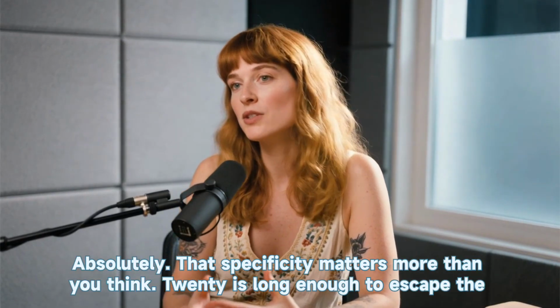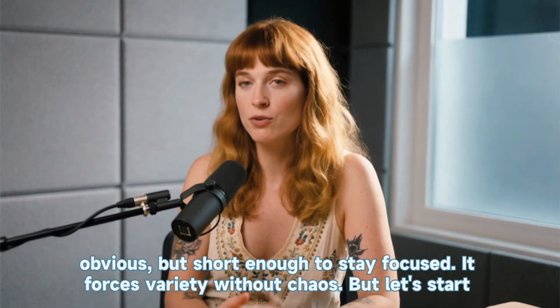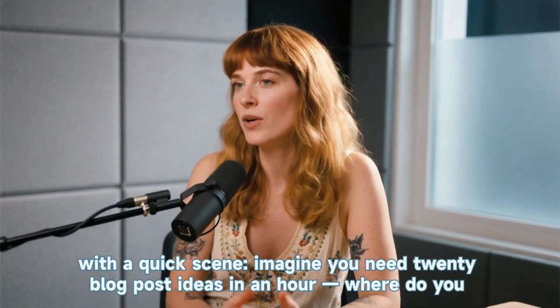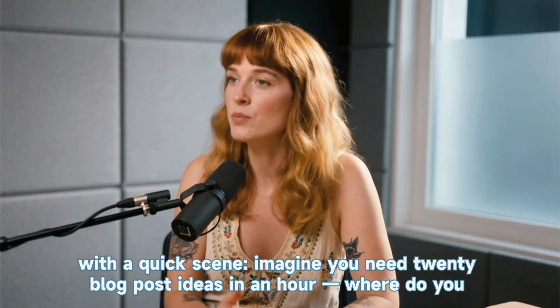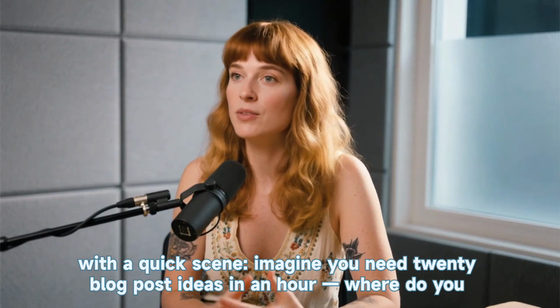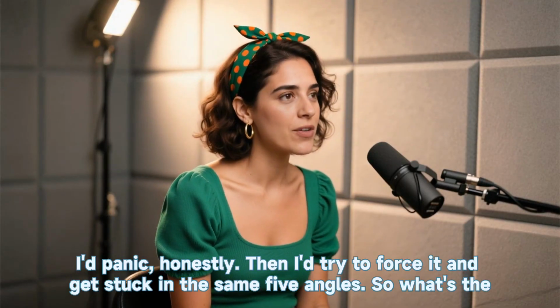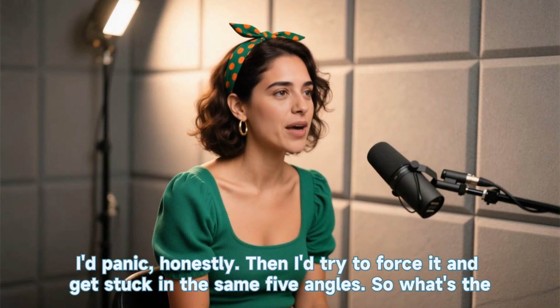20 is long enough to escape the obvious, but short enough to stay focused. It forces variety without chaos. But let's start with a quick scene. Imagine you need 20 blog post ideas in an hour. Where do you begin? I'd panic, honestly. Then I'd try to force it and get stuck in the same 5 angles.